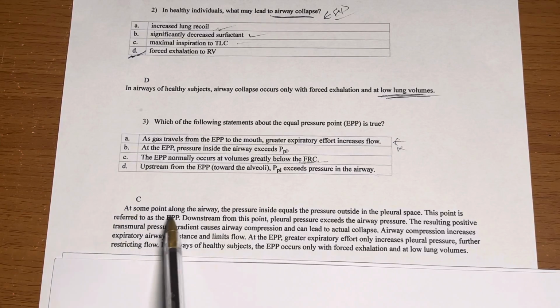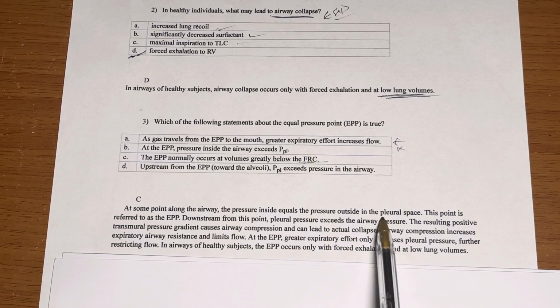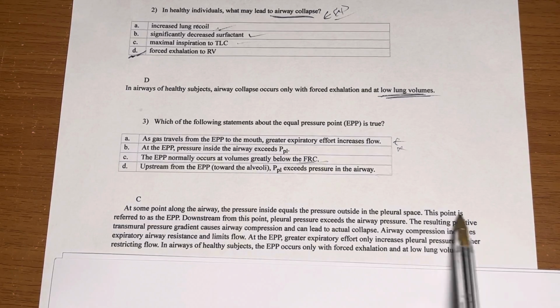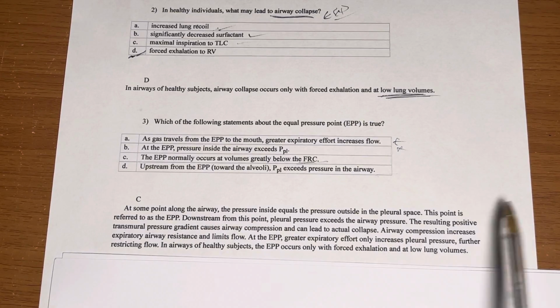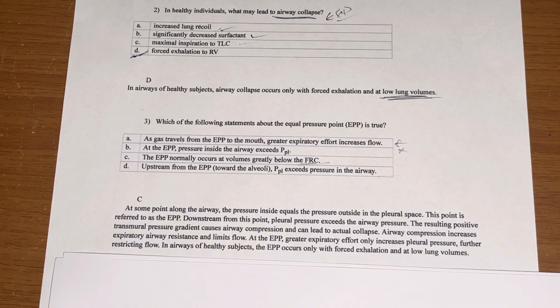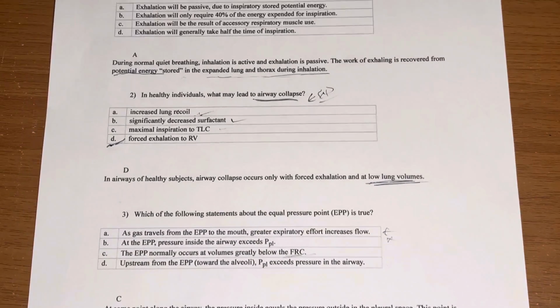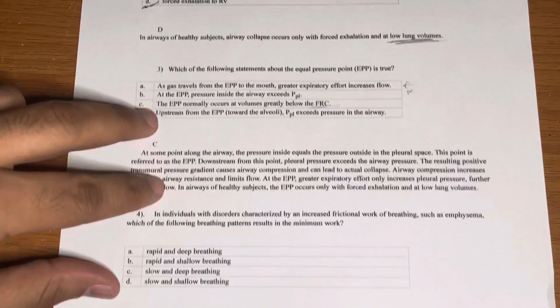At some point along the airway, the pressure inside equals the pressure outside in the pleural space. Yes, this point is referred to as the EPP. Downstream, and you keep reading on and on. I'm not going to read this whole thing, but these practice questions on this topic are so you can understand. Oh, I have one more question. And it's the last question for you.